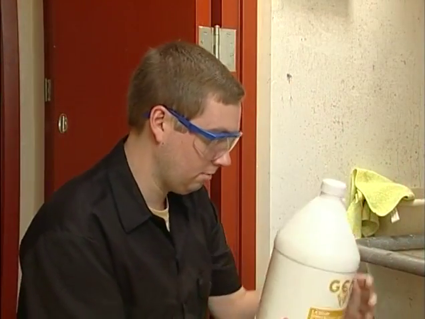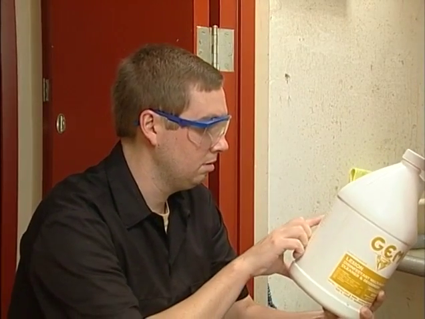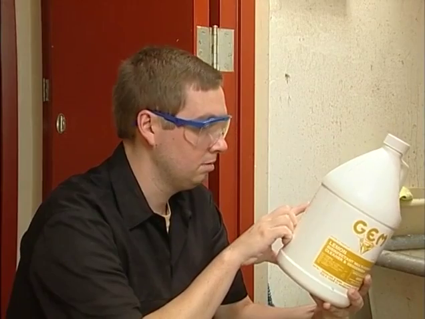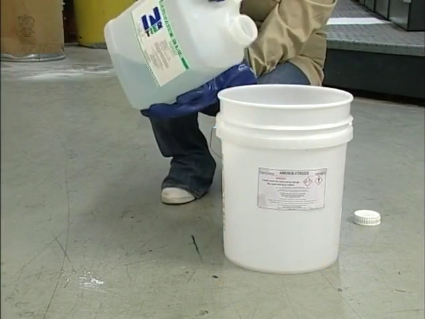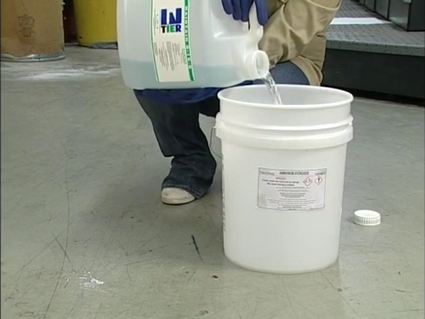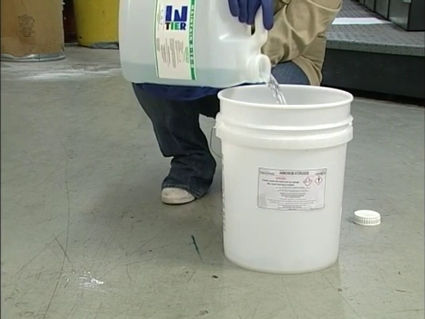But regardless of the types of container labels that you encounter in your facility, you need to read them carefully before working with any chemical. And anytime you transfer a chemical to another container, you should make sure that the secondary container is labeled properly.